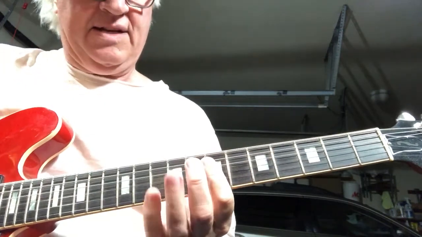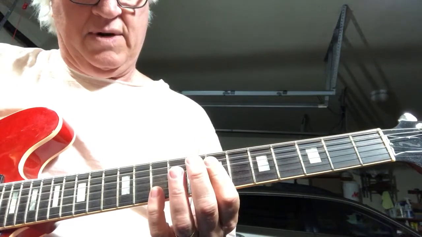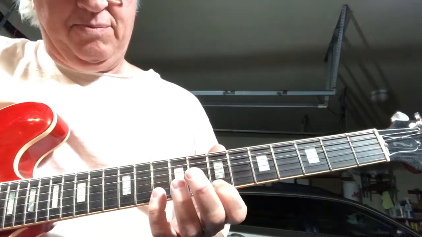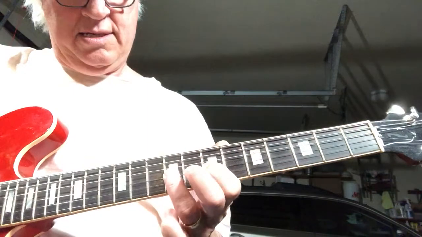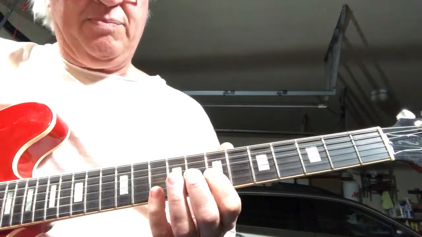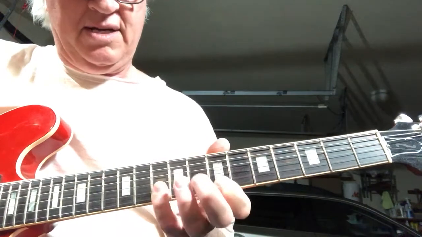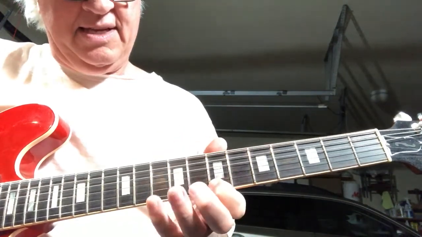And that minor pentatonic shape is real because the relative minor to D is B. So every minor pent lick in the key of B minor, you'll see your pinky is walking all over that D.